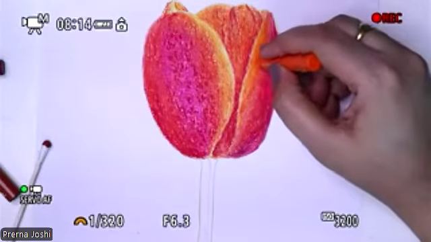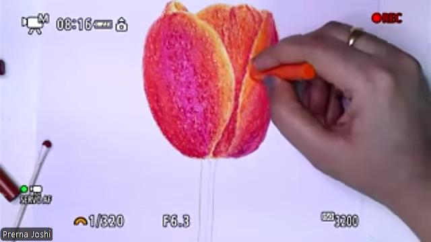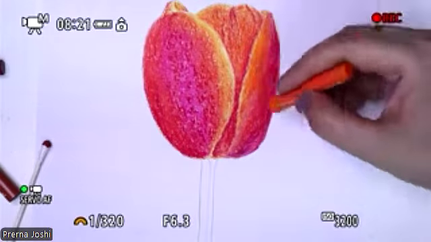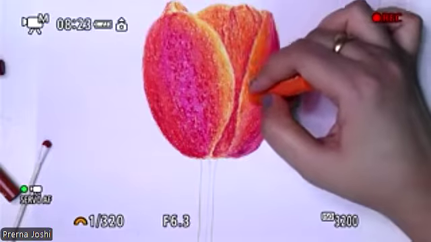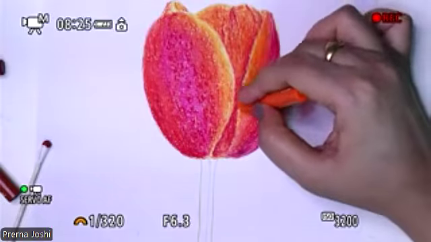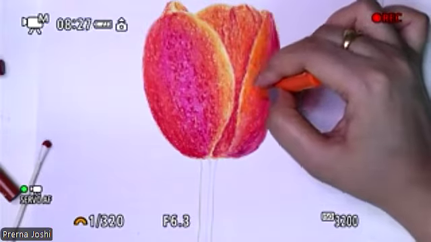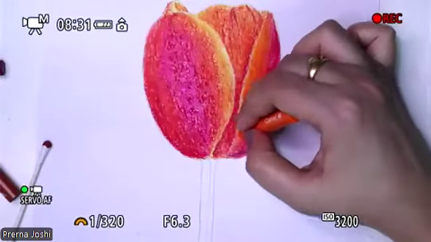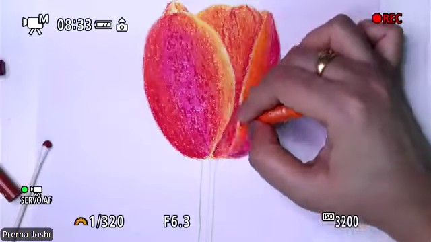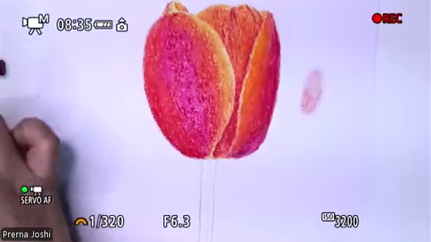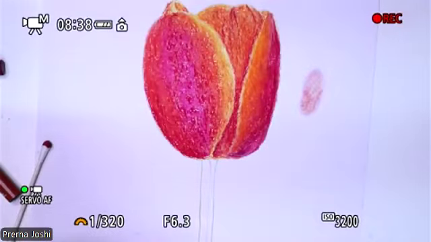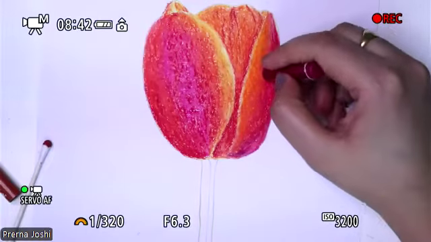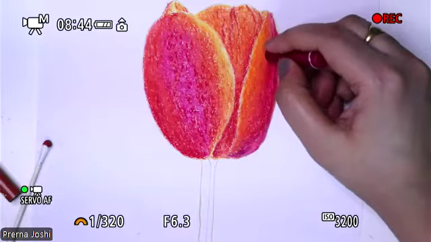So I feel like now it's more orange. I can put more orange here. But you can see we are slightly moving towards the darker tone. And again, I'm applying the rose pink color.